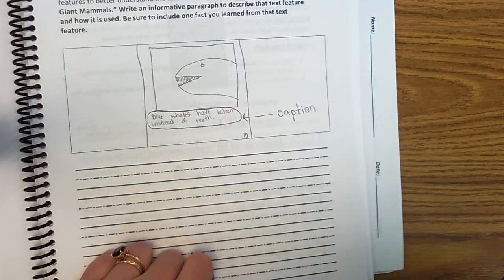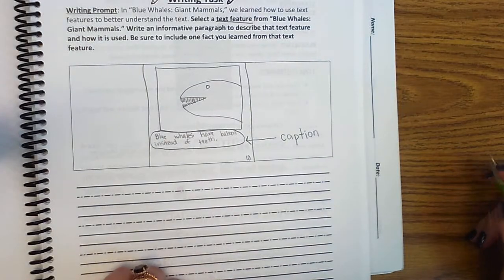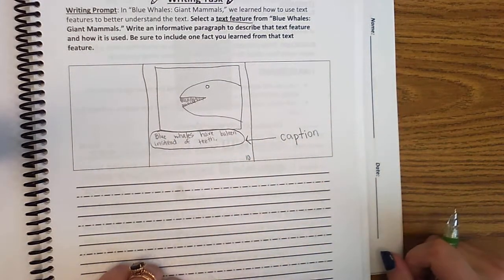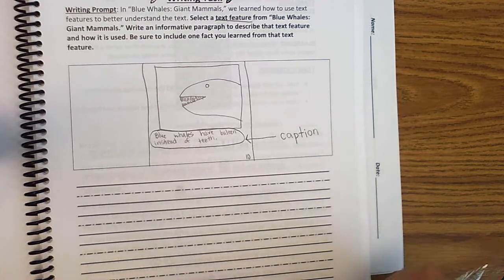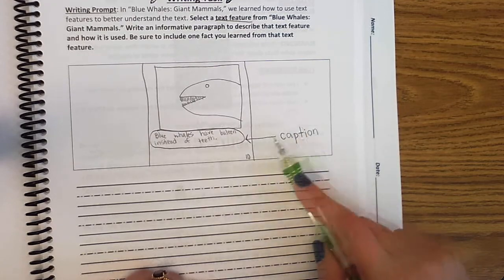That's a text feature, right? Label it caption. So you can teach your reader that a caption is the words or the phrases below a picture that tell us more information. All right, friends, go ahead and get that picture drawn and make sure you include the label caption.